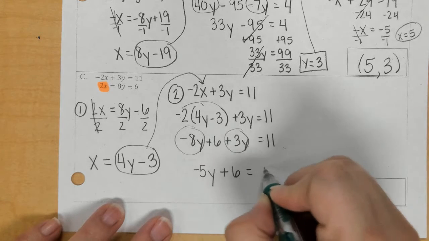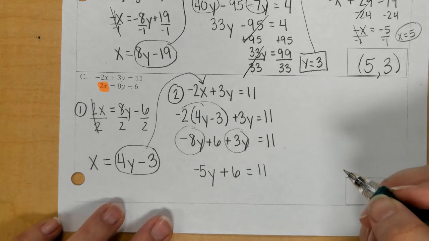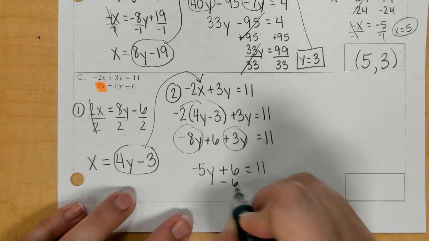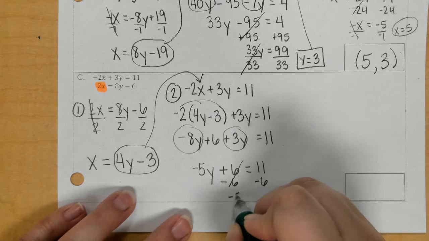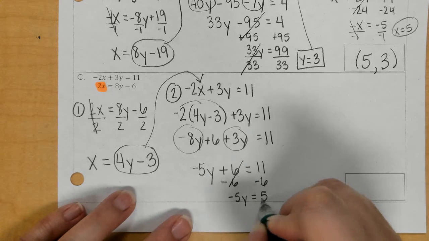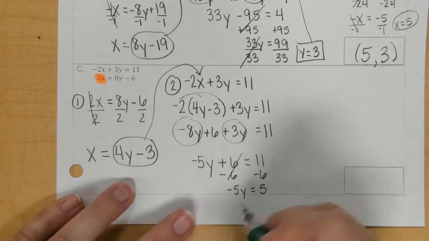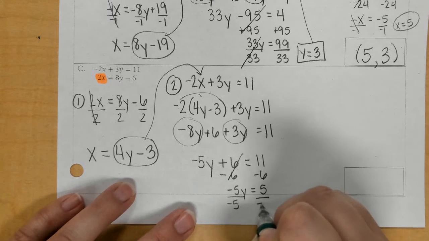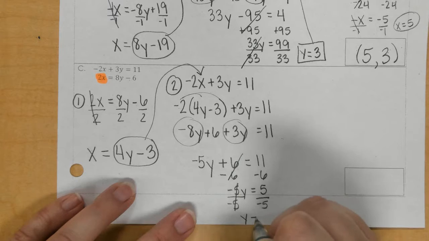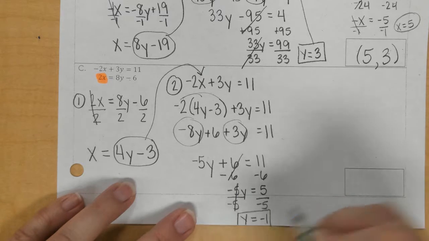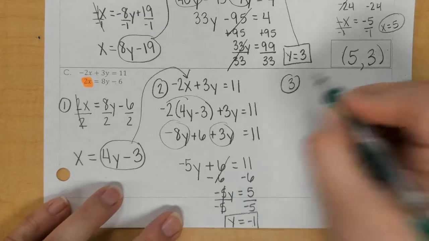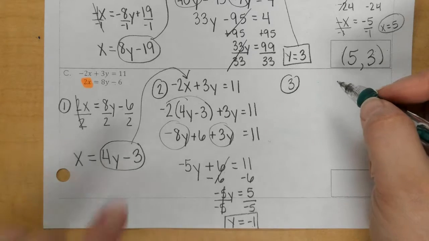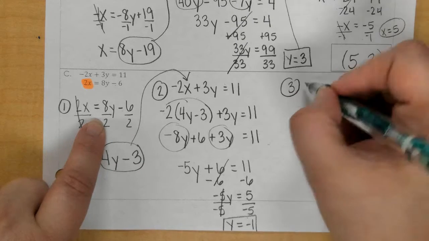Plus 6 equals 11. If I subtract 6, negative 5y equals 5. Lastly, divide by negative 5, and y is negative 1. Step 3 says, go back to the original equation in step 1.